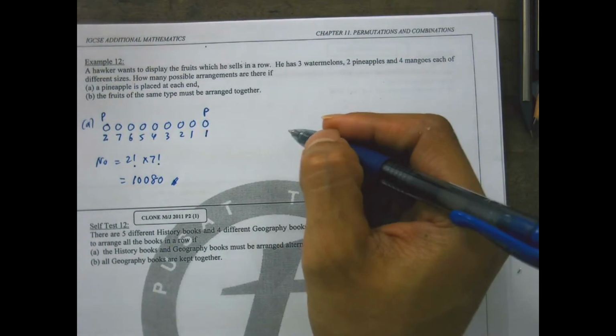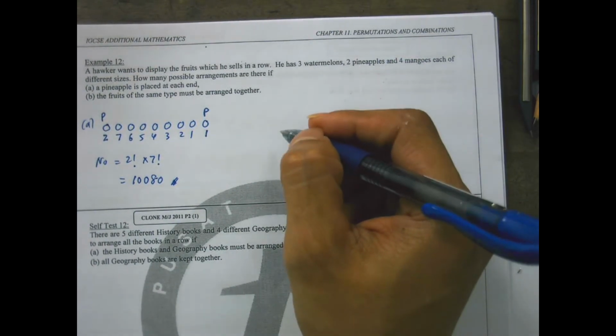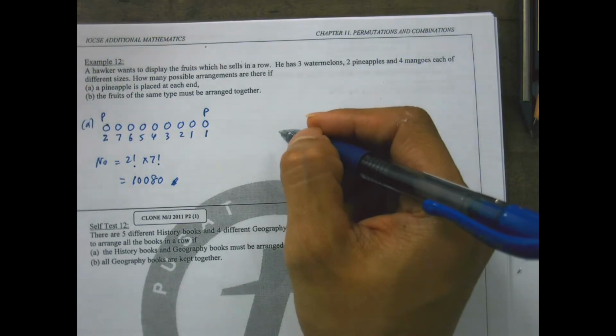Where is 5040? Remember what? No, but then like times 2. Why do you times 2? 5 times 2 is 10. 4 times 2 is 8.